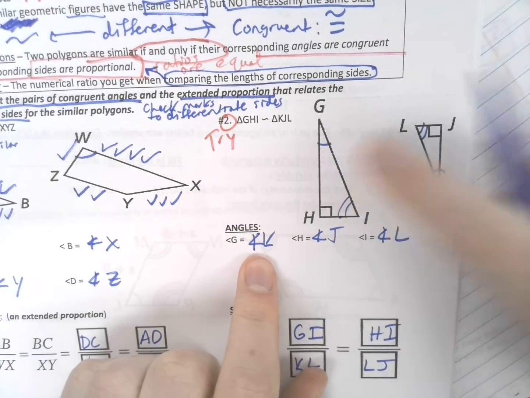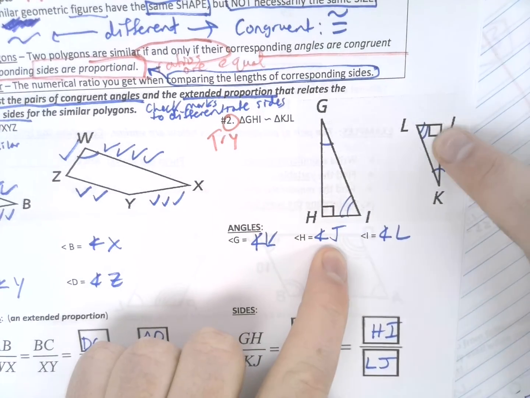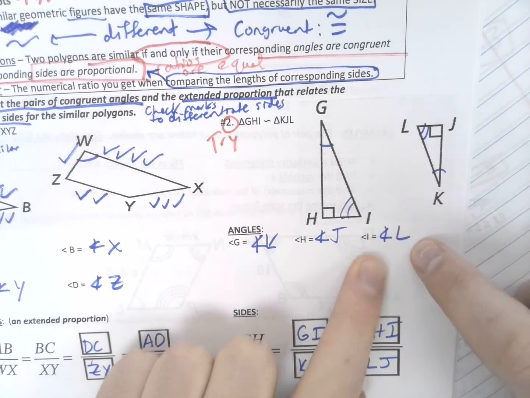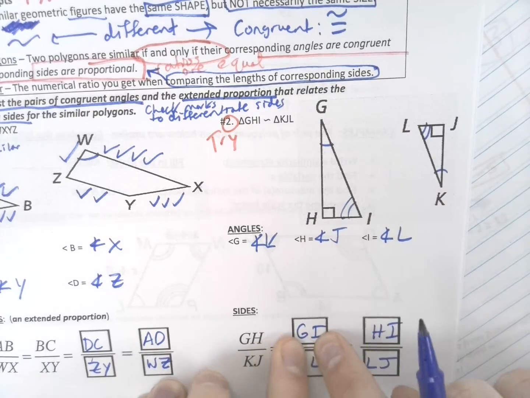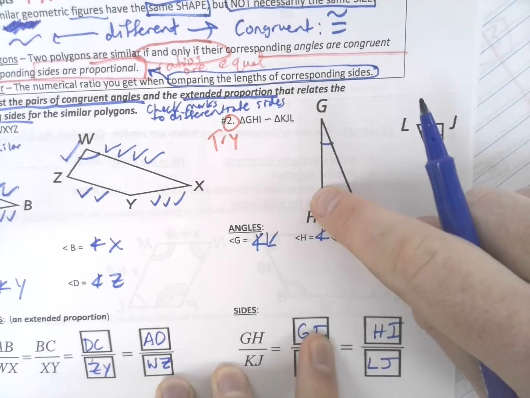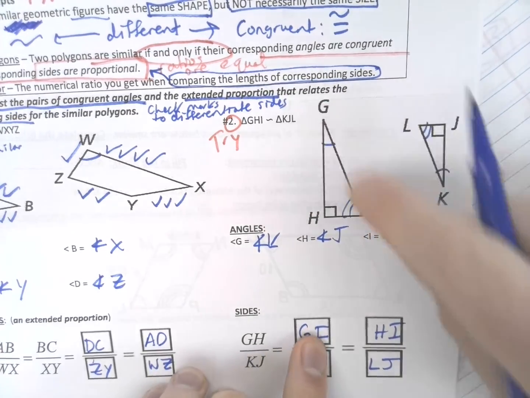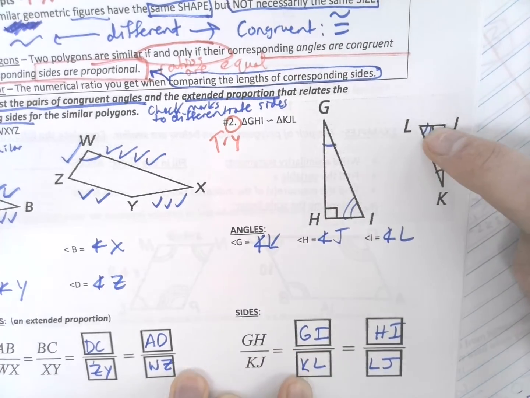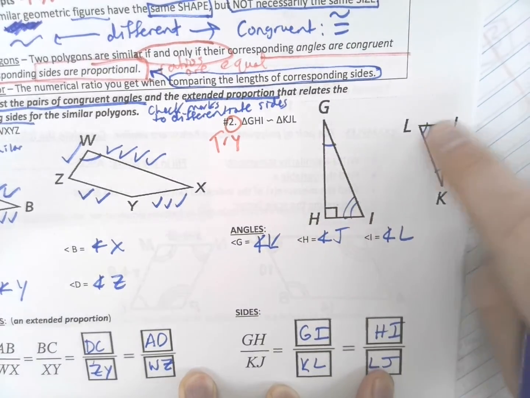Angle G matches up to angle K. Angle H, our 90-degree angle, matches up with our other 90-degree angle. And then one of our small angles, I, measures up with L. And then notice that this triangle goes at the top of each of these proportions. So GH, GI, HI. GI matches with the hypotenuse of this one, KL, or LK. And then HI matches up with LJ, Lamar Jackson.